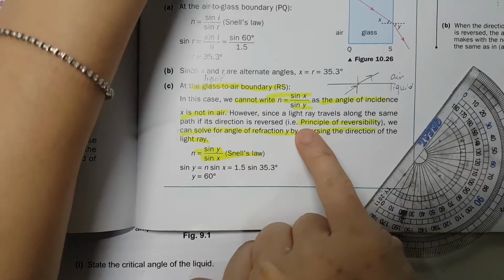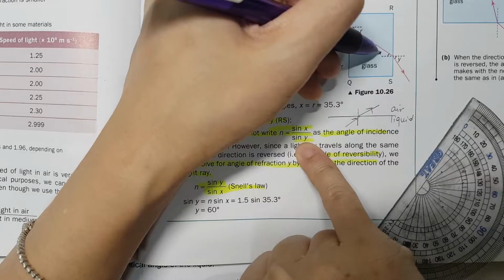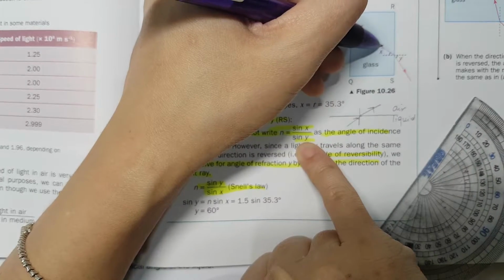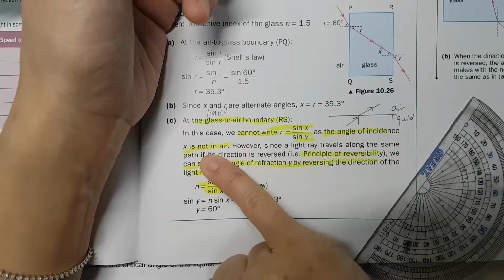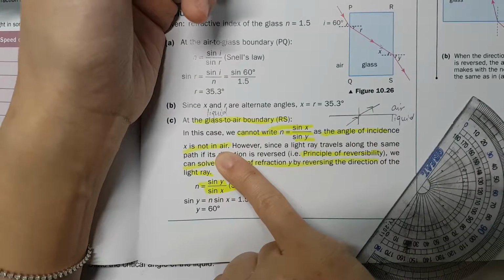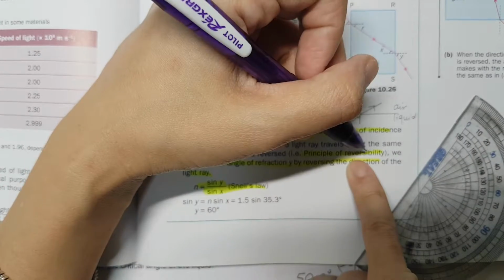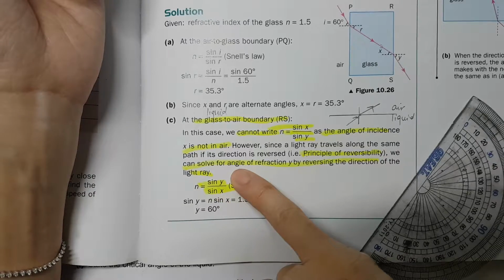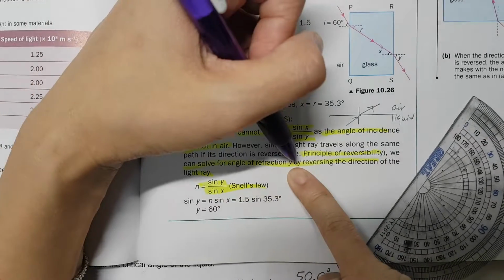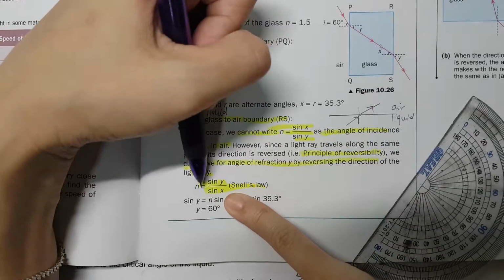That means we cannot take this as the incident ray and this as the refracted ray, as the angle of incidence is not in air. For this case we have to apply the principle of reversibility. We can solve the angle for refraction by reversing the direction of the light ray. So in this case we turn it around.